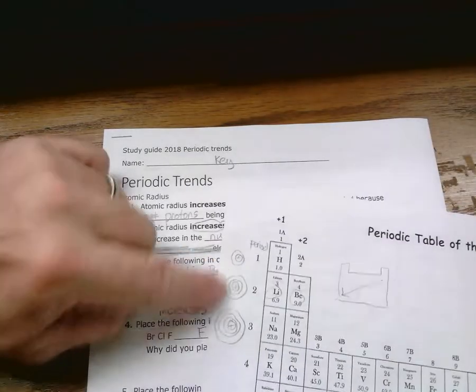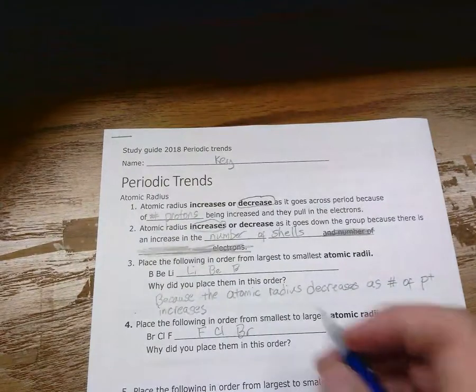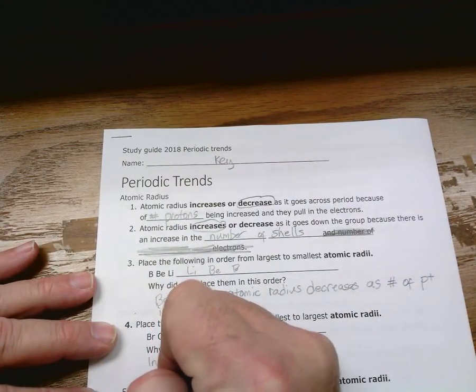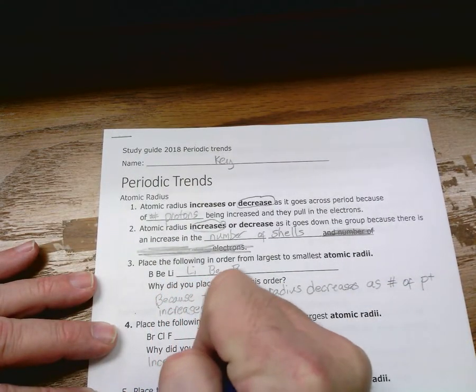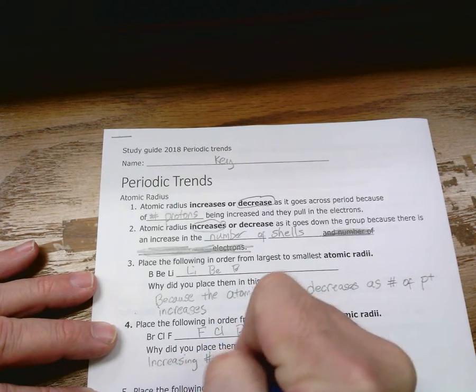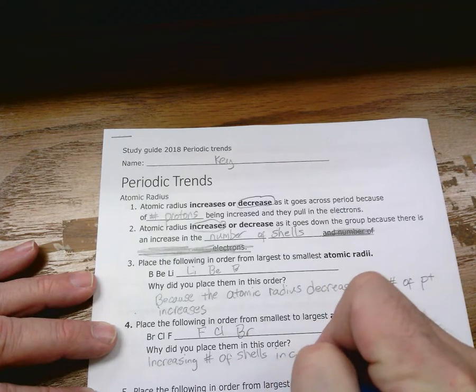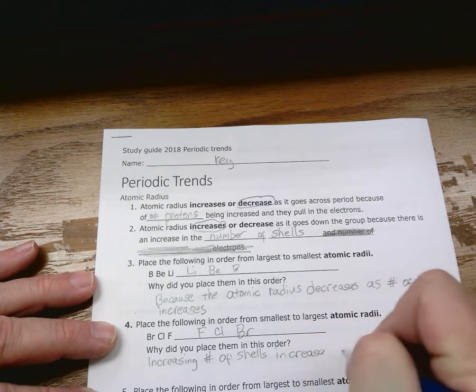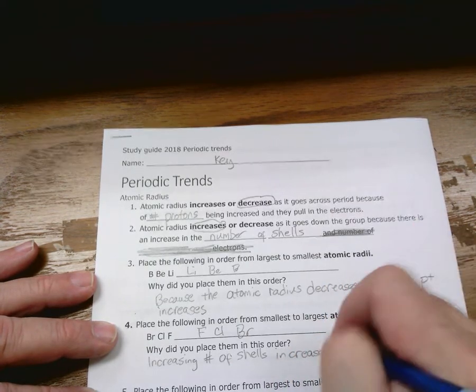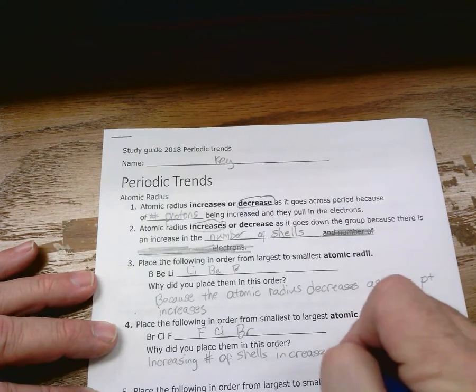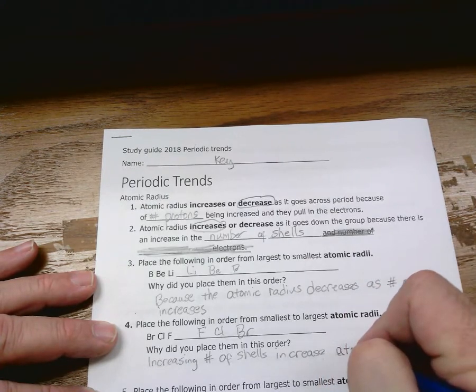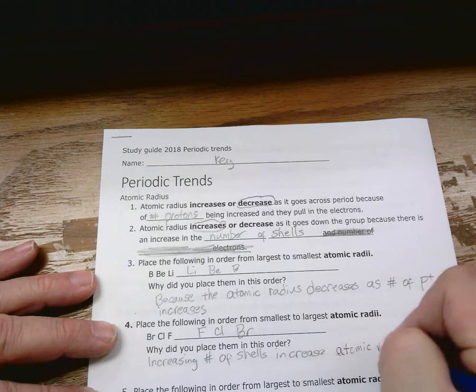Increasing number of shells increases diameter or atomic radii. Let's just use the terms they like, or size, or however you want to say it. Atomic radii.